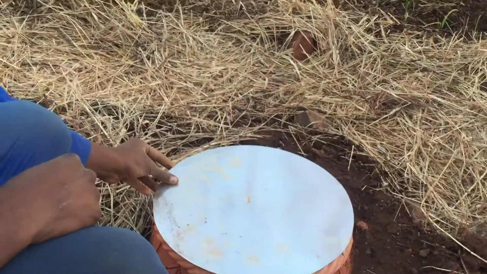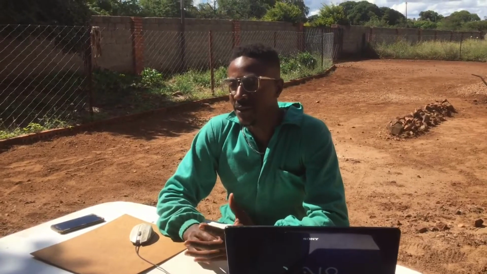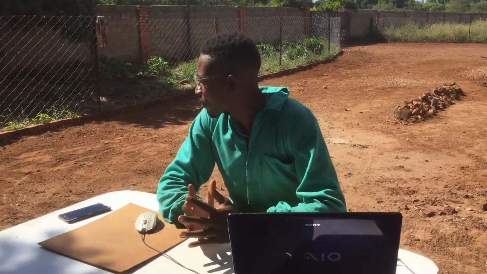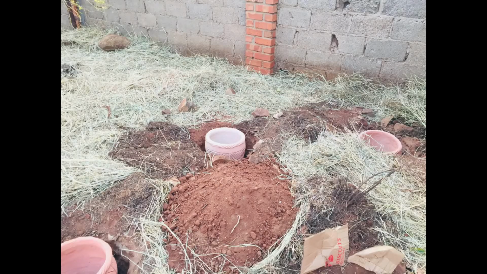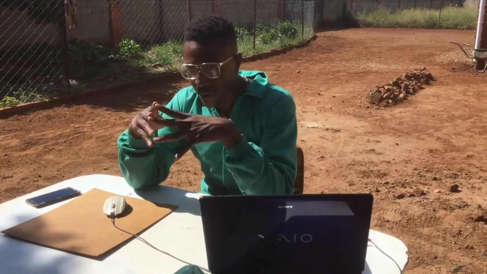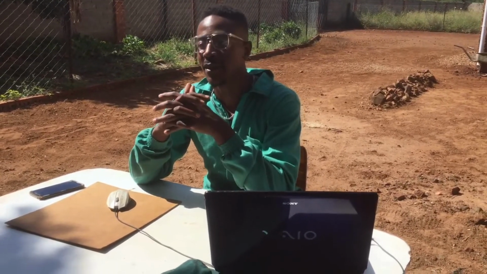So for the clay pot irrigation, I was using pure clay, like no ceramic. So for the preparation, you basically have to dig a hole where a clay pot can actually fit inside, and then before you put it inside, you have to somehow seal your clay pot so that it doesn't lose any water.